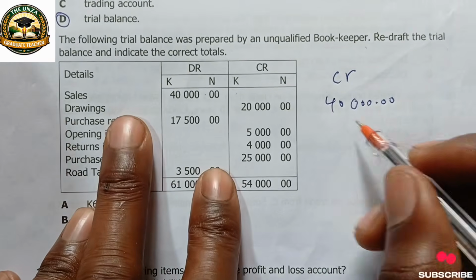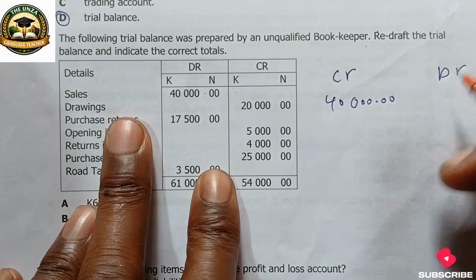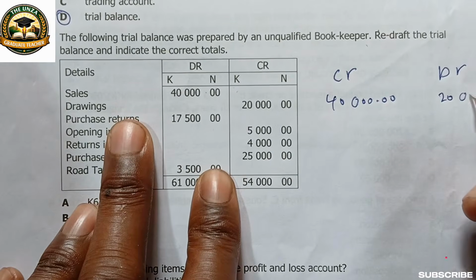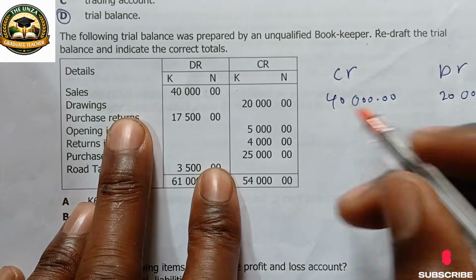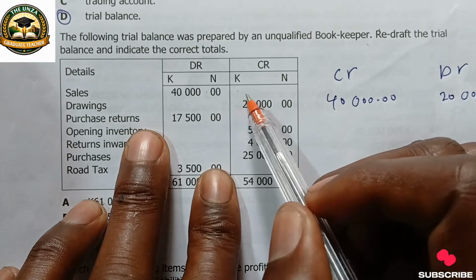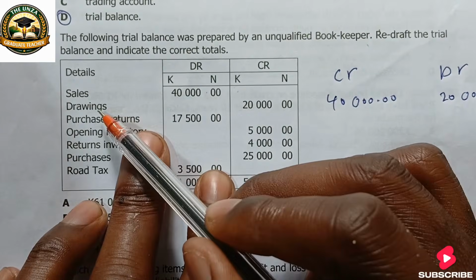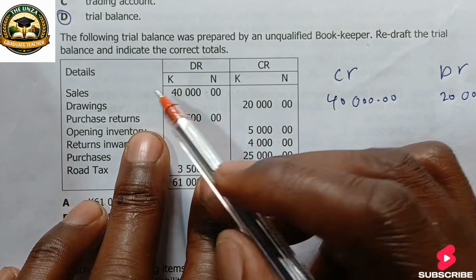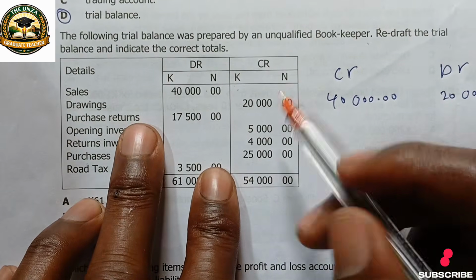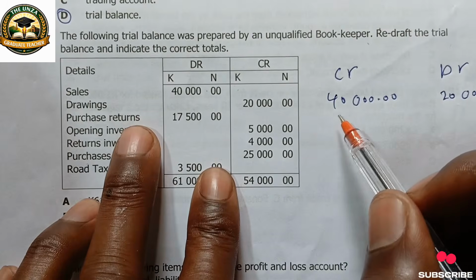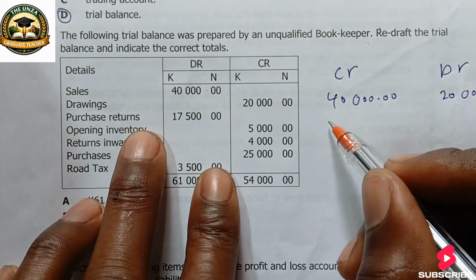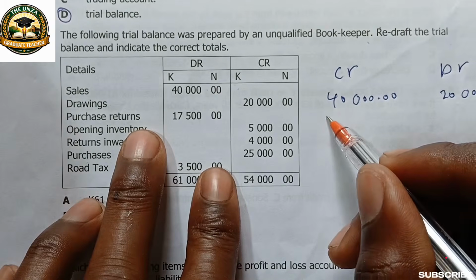Purchases go to the debit side, 20,000. Sales or incomes are recorded on the credit side. Drawings are always recorded on the debit side. Purchases returns, those goods that the supplier returns to the business, are an income, so they are recorded on the credit side.